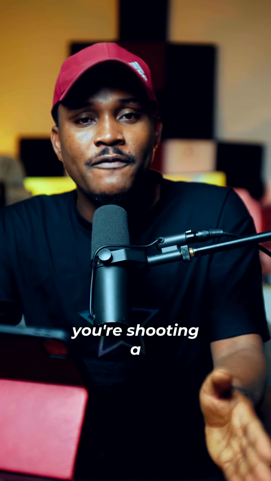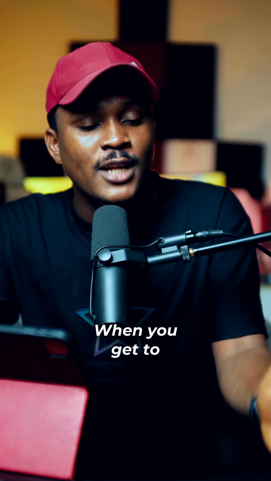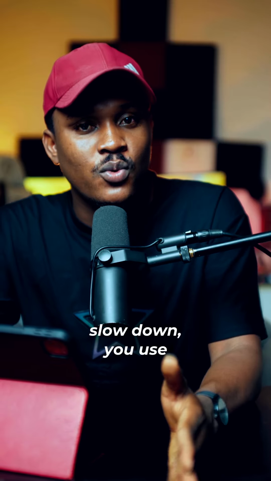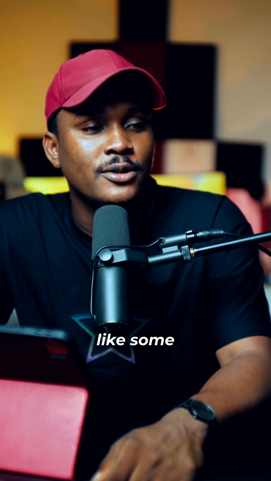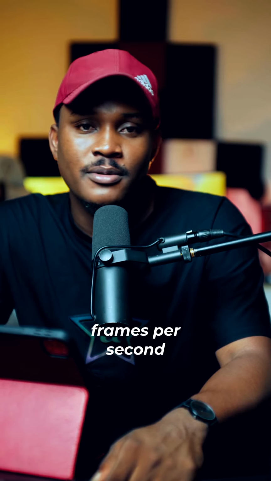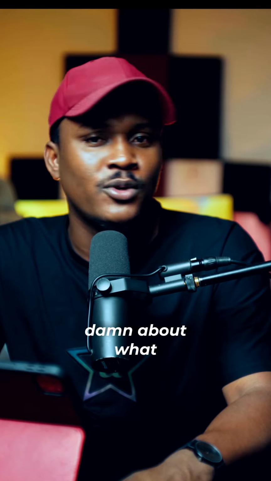Say, for example, you're shooting a film at 24 FPS. When you get to portions of the film that you need to slow down, you use 60 frames per second. Or better still, if you are stubborn like some of us are, you can just shoot your 60 frames per second and never give a damn about what anybody says.